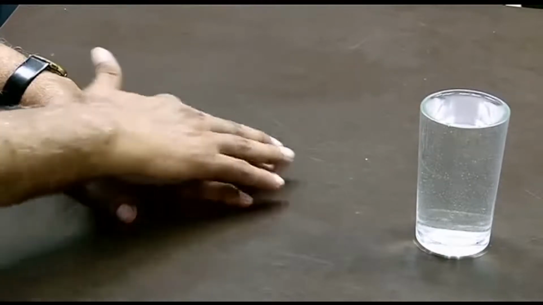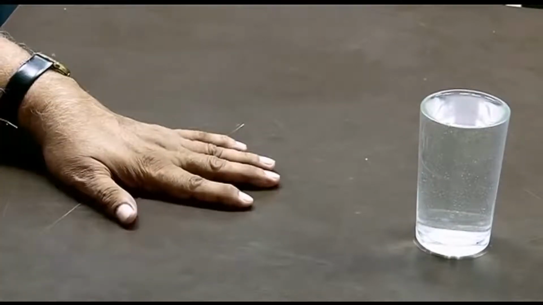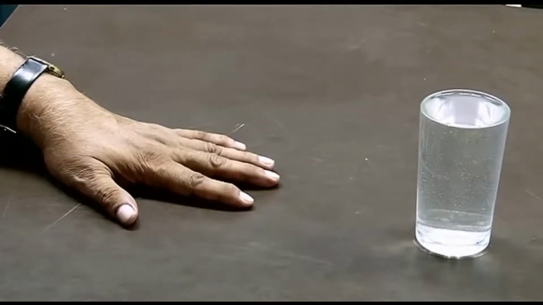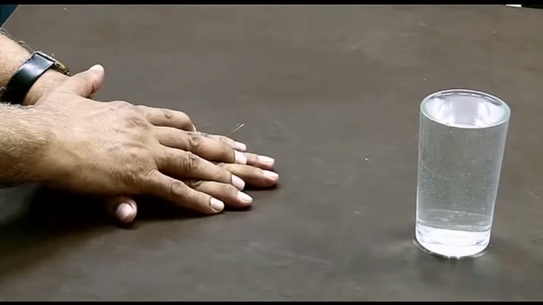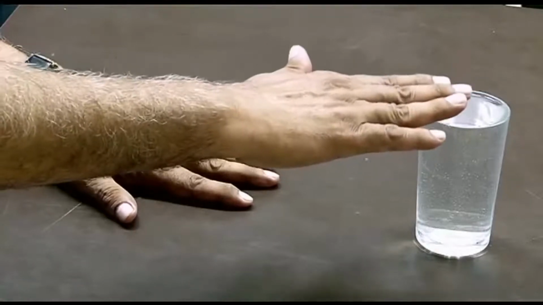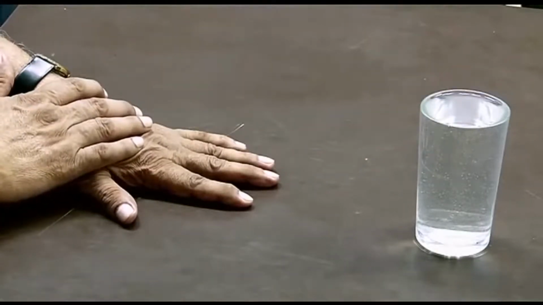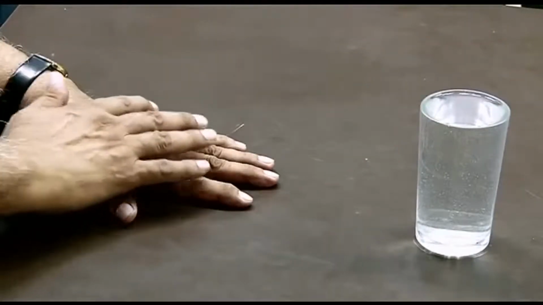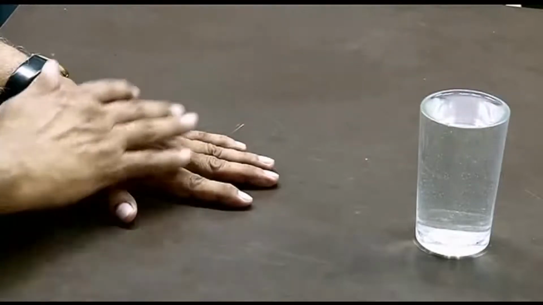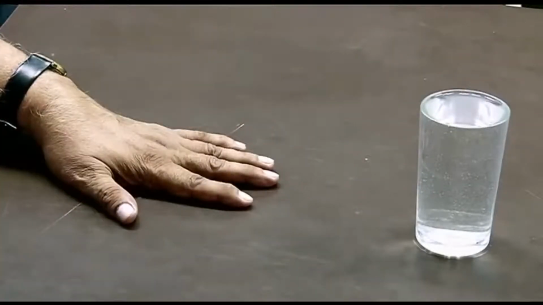So, I have created some motion here in the particles of this table surface by pressing it down or releasing, and this motion created here is able to cause motion of these water particles. So, how does that information travel from here to here? What has gone from here to here? What has conveyed that information from here to here?